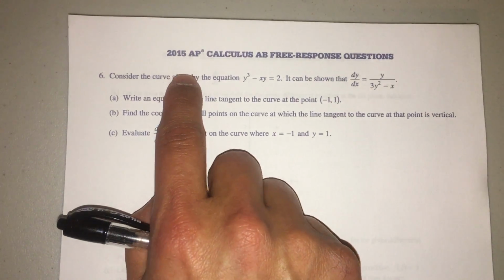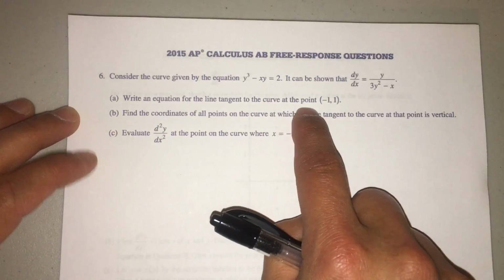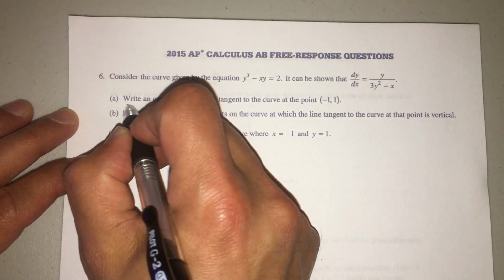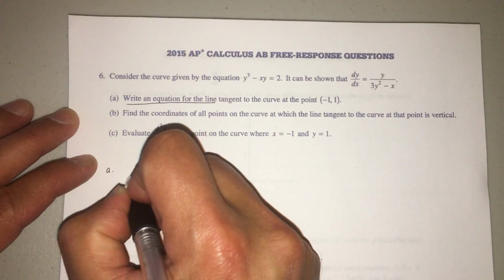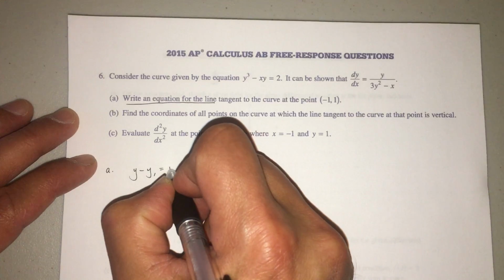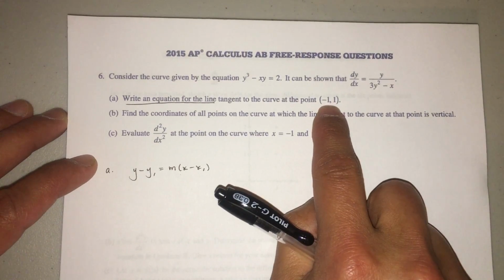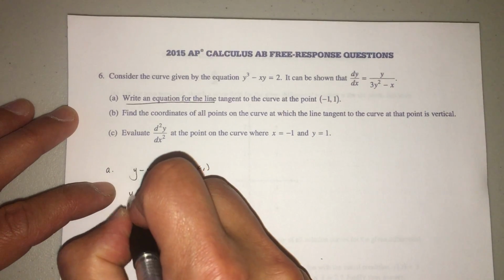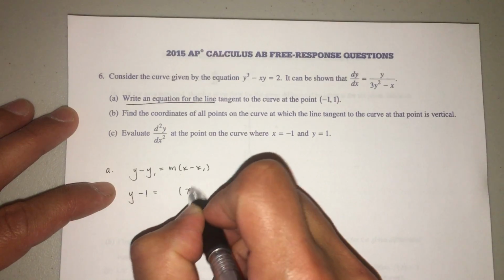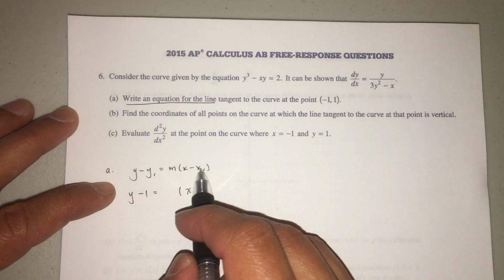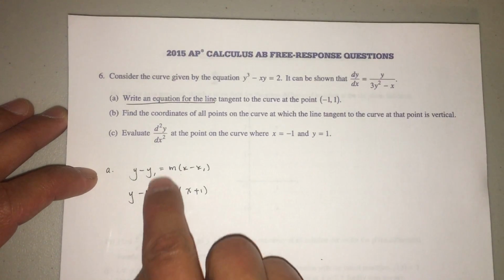This one's from 2015, just to give you different variations of it. It says, write the equation of the line tangent to the curve. As soon as I see this, I start off with my equation, y minus y1 equals m times x minus x1. Plug in your points, negative 1 and 1. So if y is 1, you get y minus 1, m, and when x is negative 1, it becomes a plus 1. All I need to do is figure out that m.